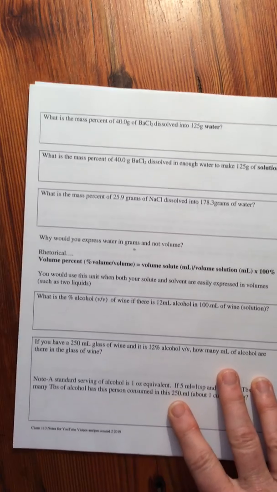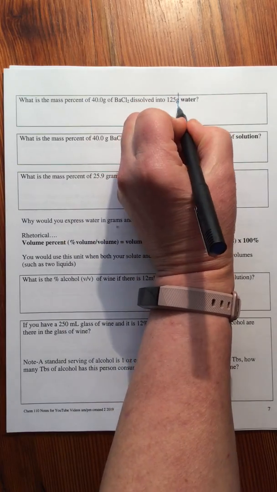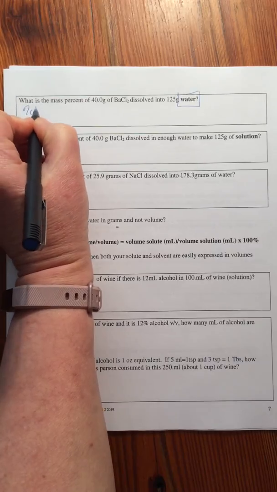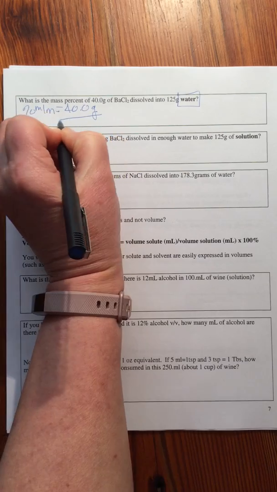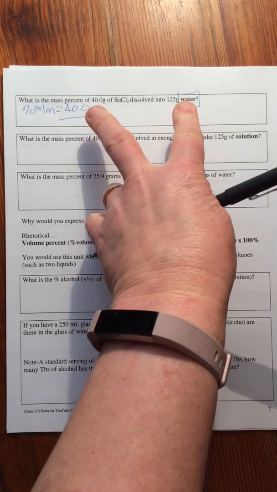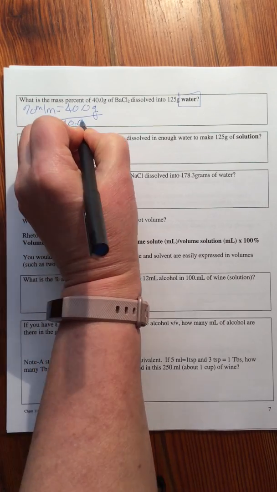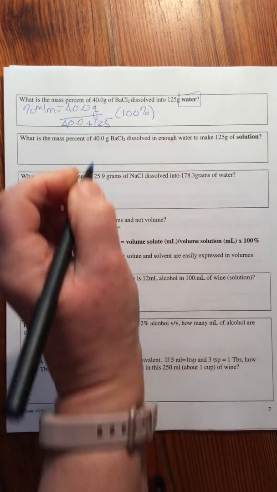So that's where you're going to have your biggest source of error. So what is the percent mass or mass percent of 40 grams of barium chloride dissolved in 125 grams of water? The water is part of the solution. So the percent mass by mass is the solute, which is 40.0 grams, divided by the mass of solution, which is these two put together, 40.0 plus 125, times 100%.